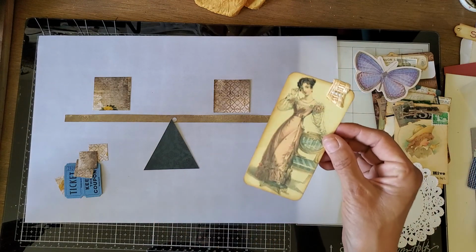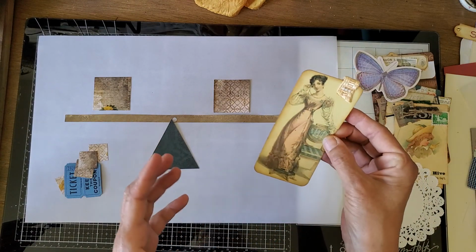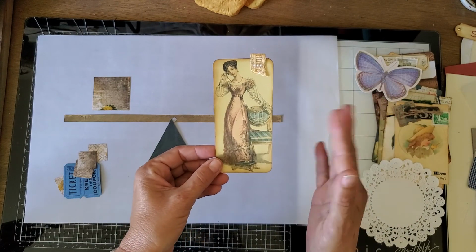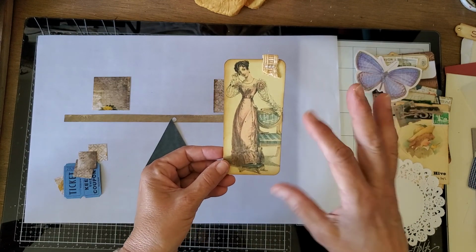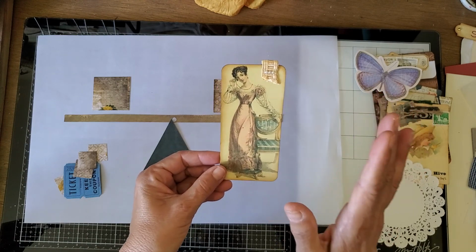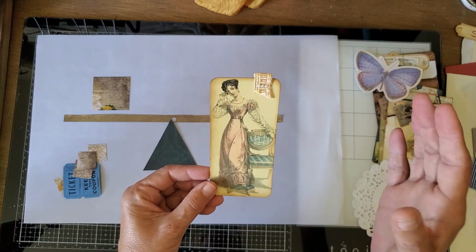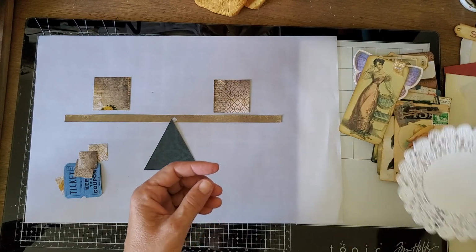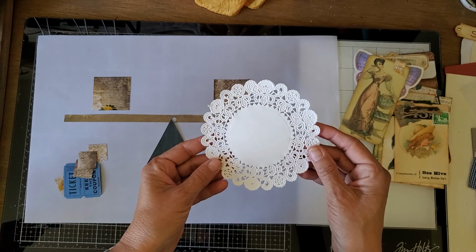Then there is asymmetrical balance, and that's when it's not the same on both sides, but it still feels the same. It still is balanced. That's called asymmetrical balance. And then finally, there is radial balance.